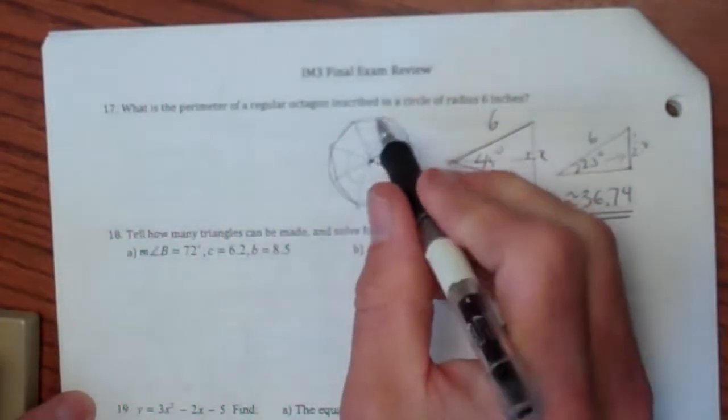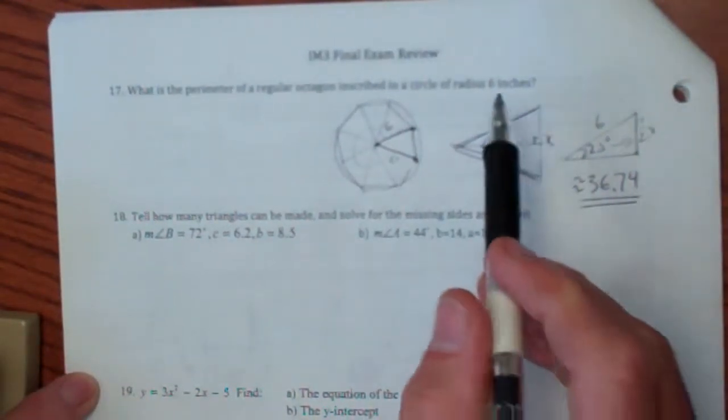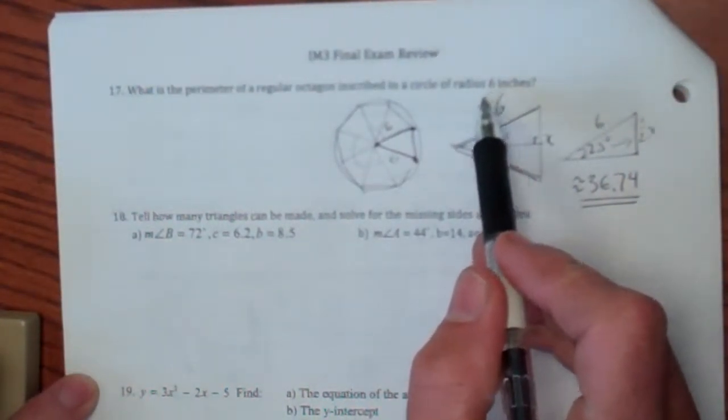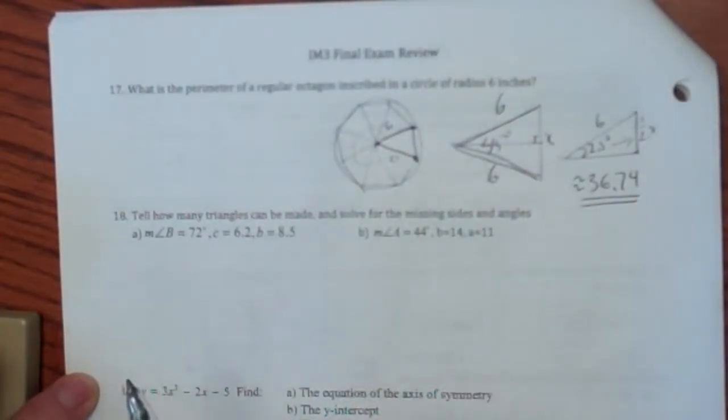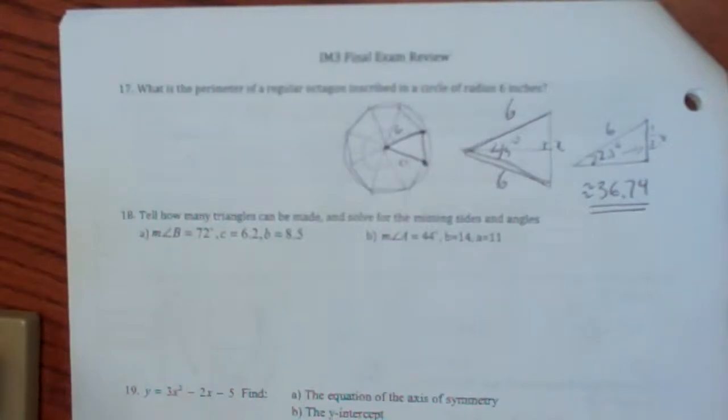You can compare what it would be. It's going to be close to 2 pi r, the circumference. So 12 times pi is going to be also very close to that as a way of checking your answer.